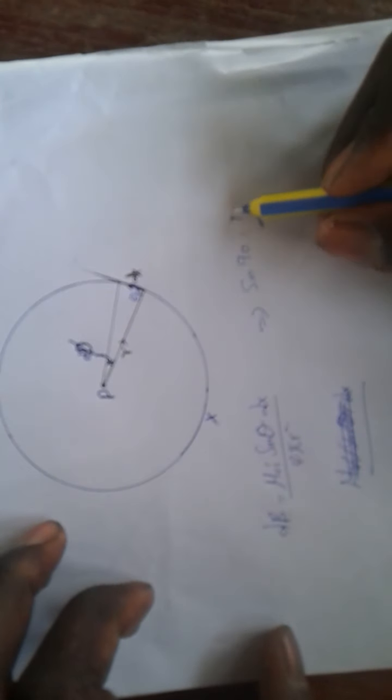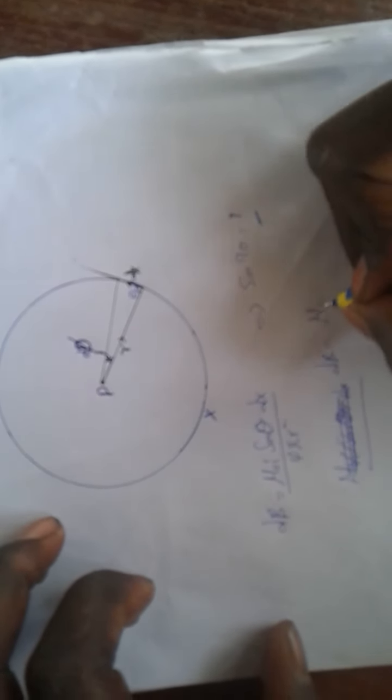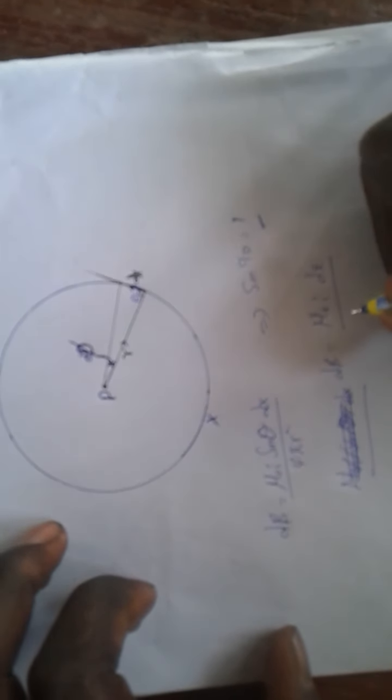So dB, which is mu naught I sin theta dx over 4 pi r squared, since theta is 90, will be sin 90, which is equal to 1. So for sin theta we substitute 1. So dB for this case will become mu naught I dx over 4 pi r squared.